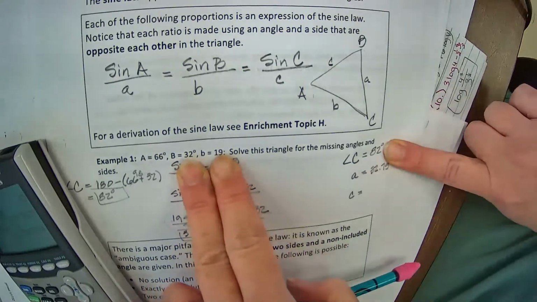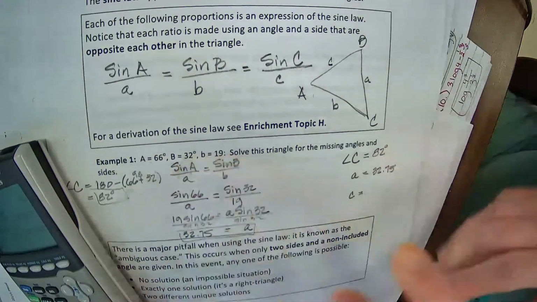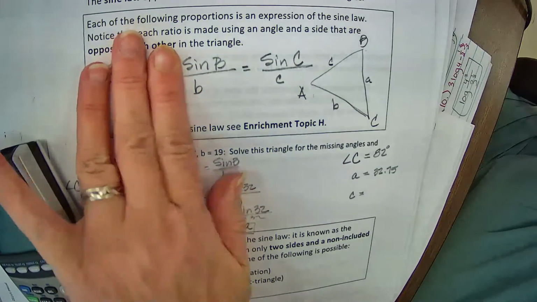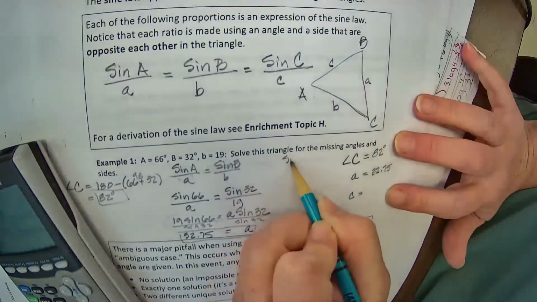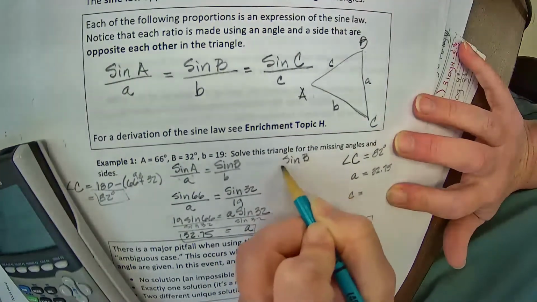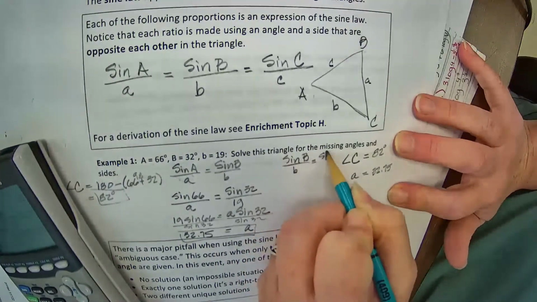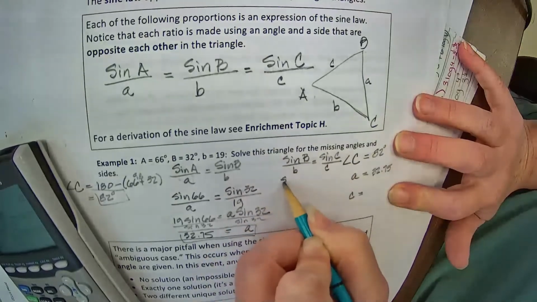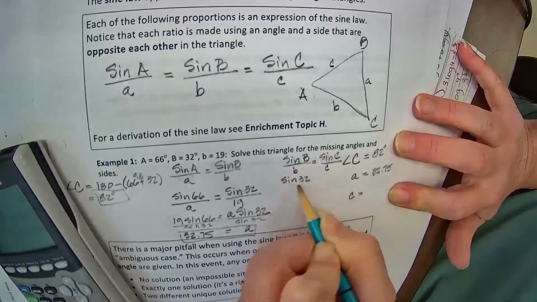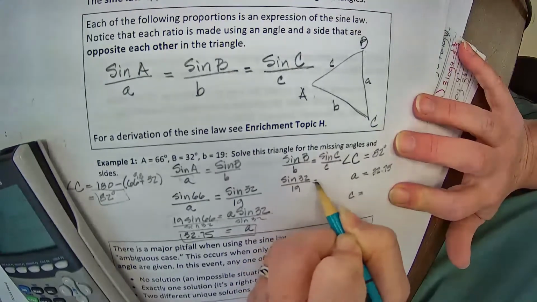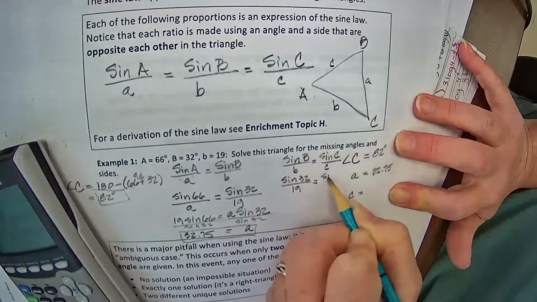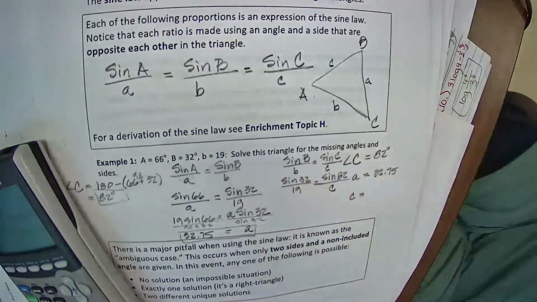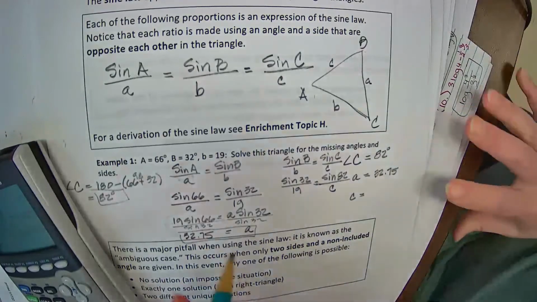And I now know C, the angle, right? So we're going to use this part of the formula. Okay? So we're going to say sine of B over B is equal to sine of C over C. So sine 32 over 19 equals sine of 82 over C. Does that make sense? Okay.